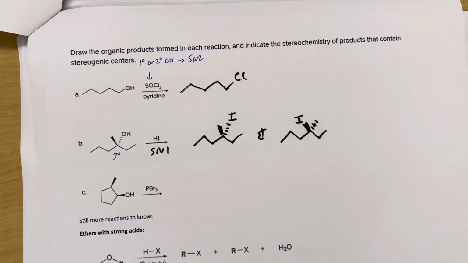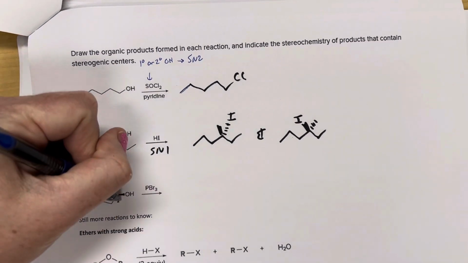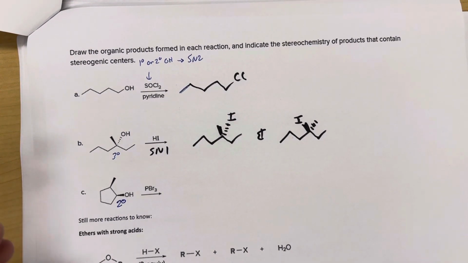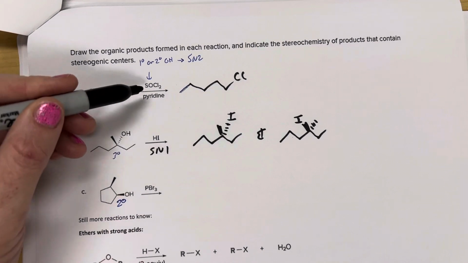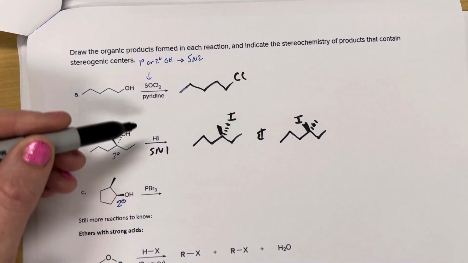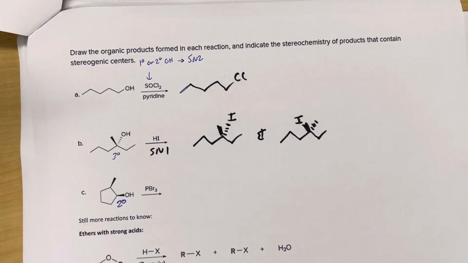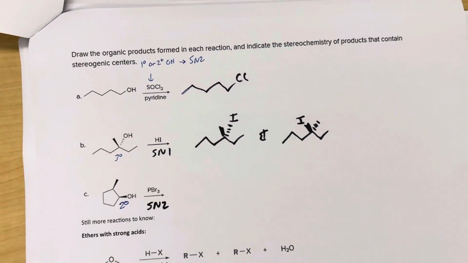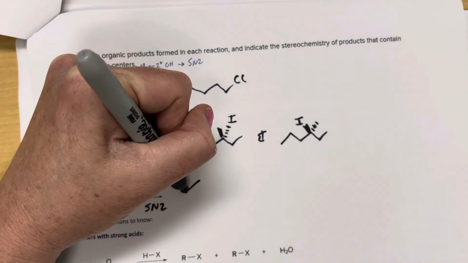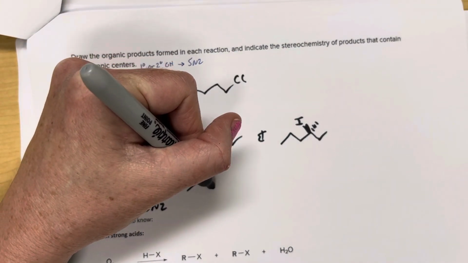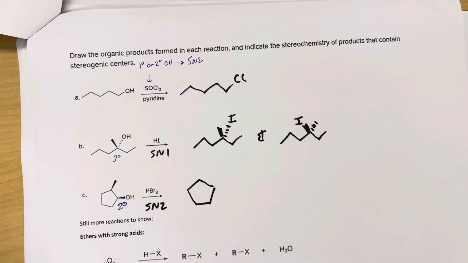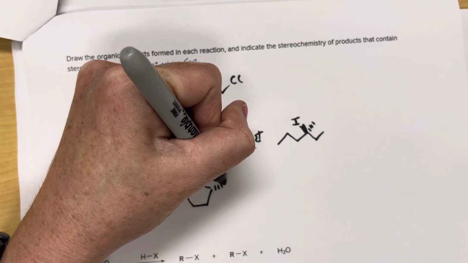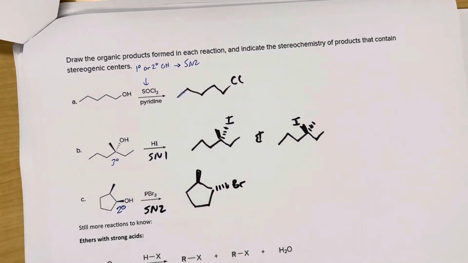Next, I see this one. This is secondary. So for a secondary alcohol, normally I'd say this is going to be SN1, but I should recognize these two reactants, SOCl2 and PBr3, are going to work via SN2. And so in an SN2 reaction, hopefully remember that we'd get the inversion product like that.